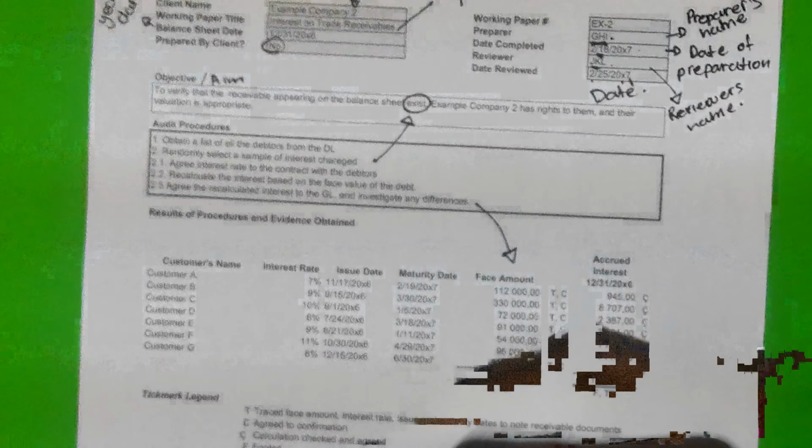And then the second thing we want to look for is how these audit procedures are actually correctly applied below. So we want to know, has it been done correctly and is it appropriate for us to do these procedures? We're not going to get into the procedure now, but basically we want to have a description of the audit procedures. Okay.